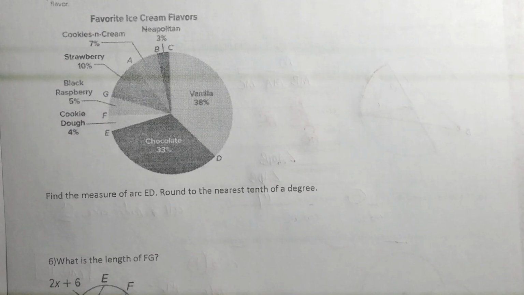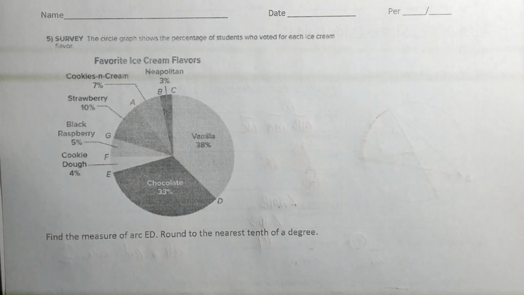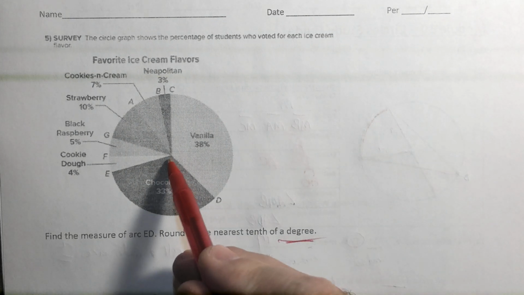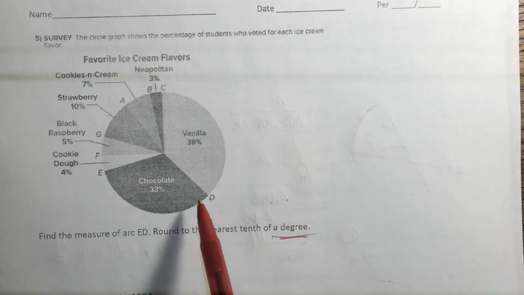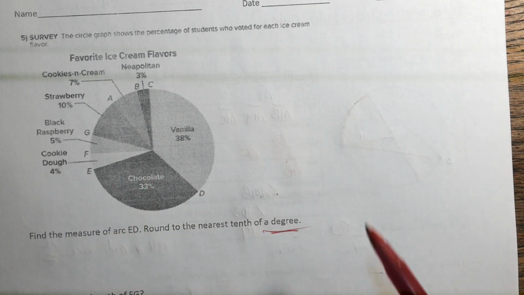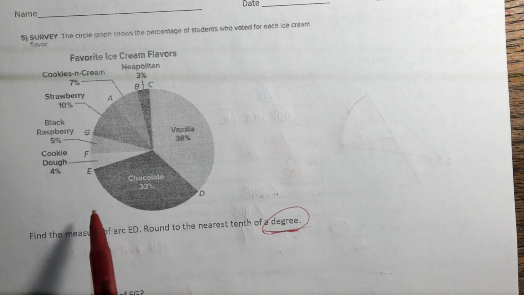Alright, page 2, number 5 at the top. We've got a survey. This circle graph shows the percentage of students who voted for each ice cream as their favorite. They're asking us what the measure of arc ED is. ED is chocolate. Chocolate was 33%. They want the degree, the arc measure.